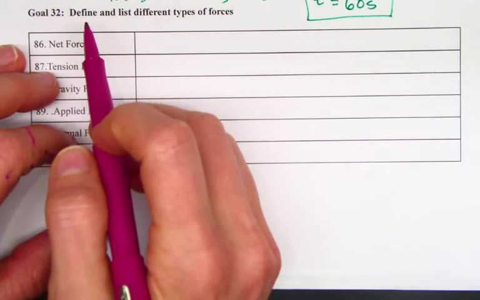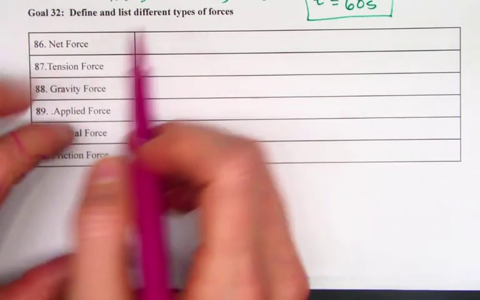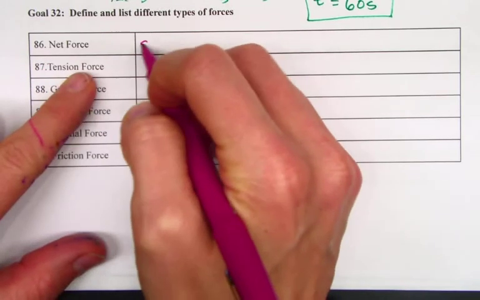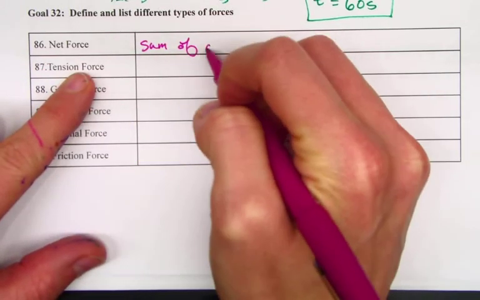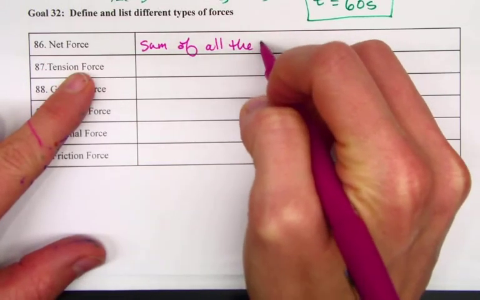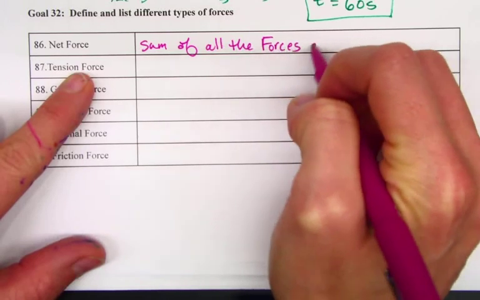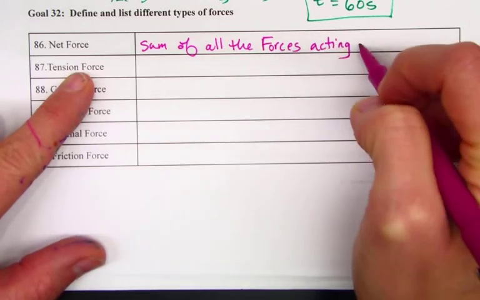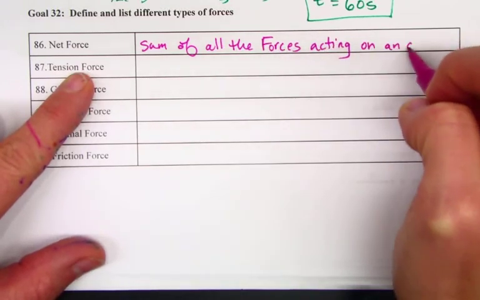Goal 32 is to define and list different types of forces. So the net force is just the sum of all the forces acting on an object.